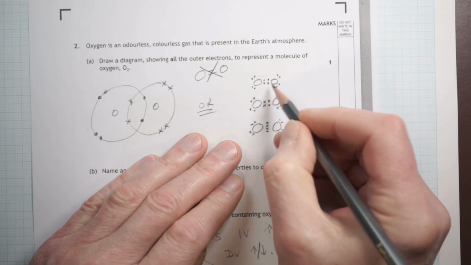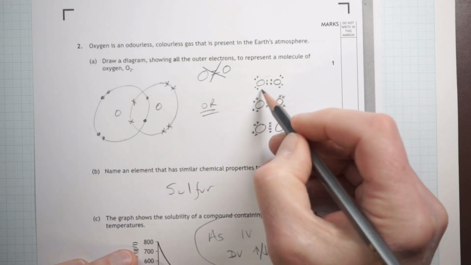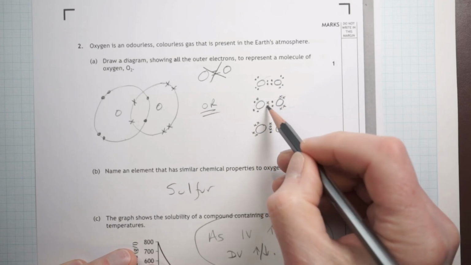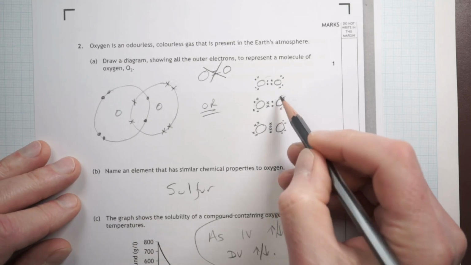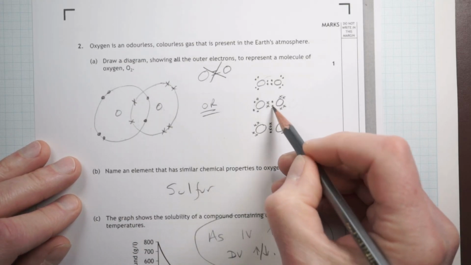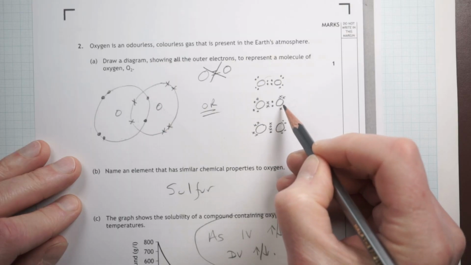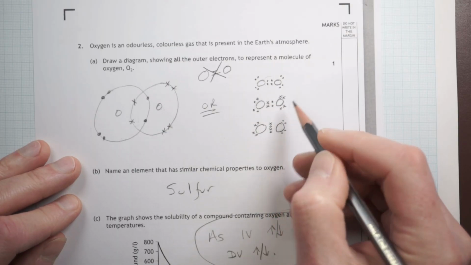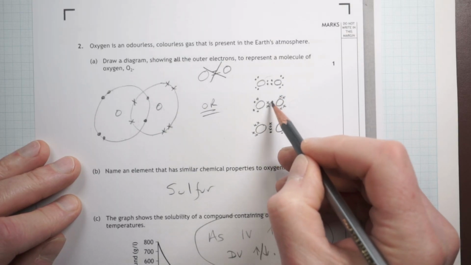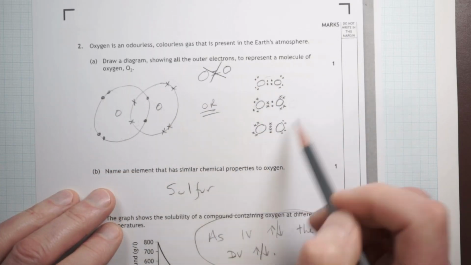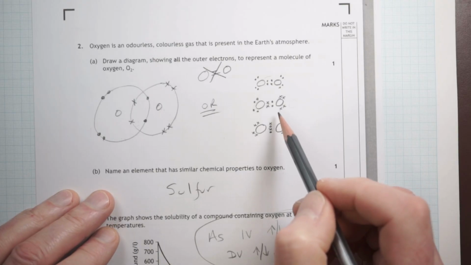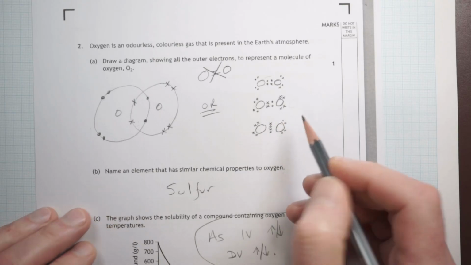Or you can use the Lewis dot diagram method, which is also acceptable. All the dots can be the same, or you can have dots and crosses in various different ways. There's no particularly correct way to do this because technically the electrons are all identical, so using a different symbol to represent an electron is kind of not correct anyway. Anyway, one of those things will work for you, and that's all you had to do.